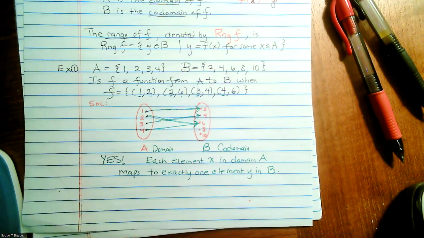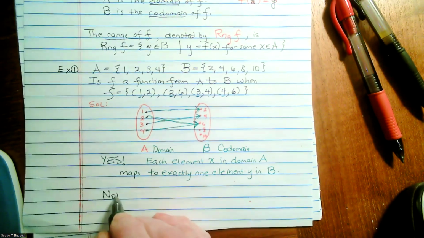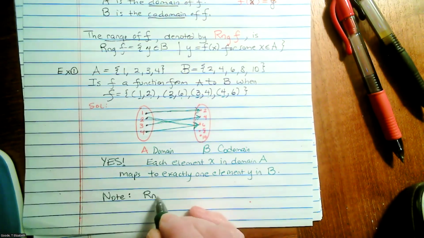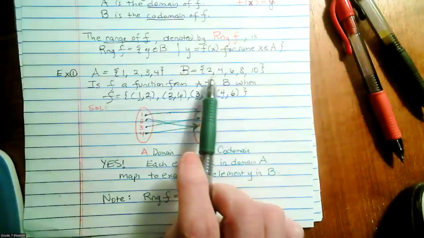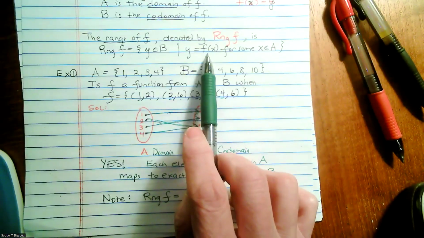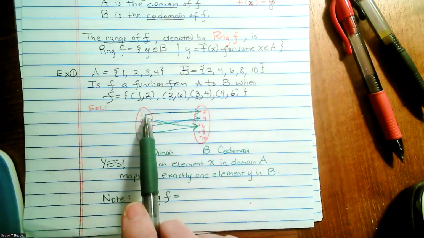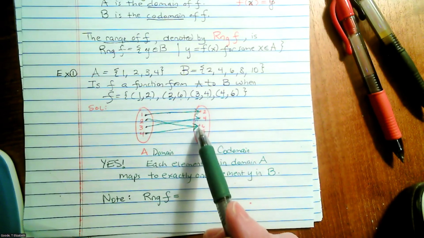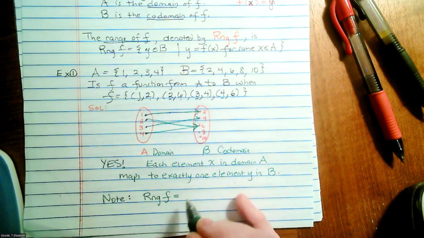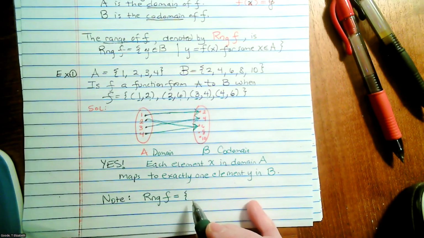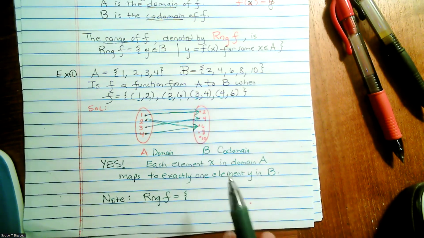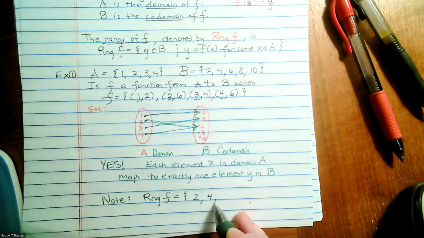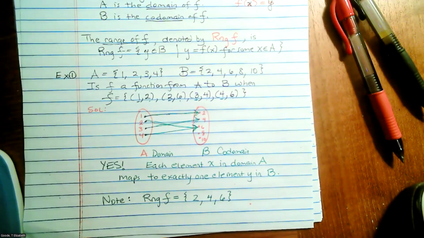Let's find the range. What is the range of F? Okay, let's look at the definition. The range of F is the Y's over here in B that are actually equal to f of x for some x. In other words, it's the y's that got hit by an arrow. So what is the range of f, folks? What y's from B got hit by an arrow? 2, 6. You got it.